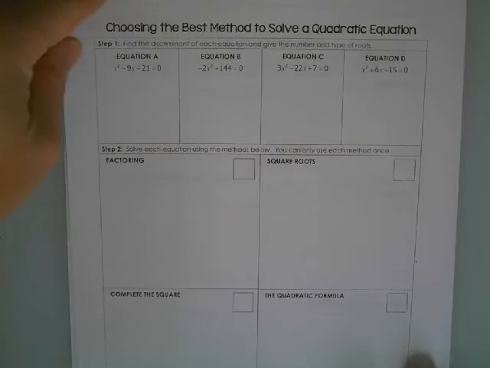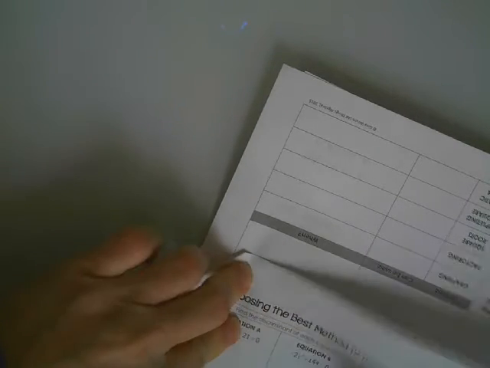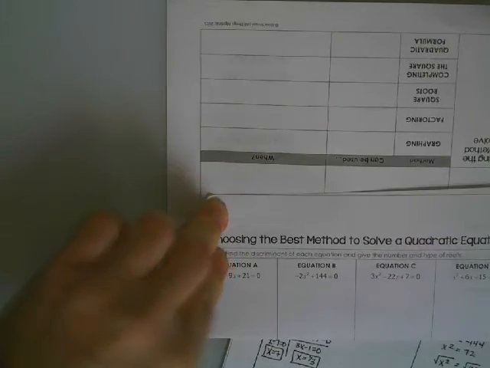Okay, we're picking up where we left off, and we need to decide for these top equations which one we should factor, which one we should take the square roots of, which one we need to use the quadratic formula on, and which one we should use for completing the square.